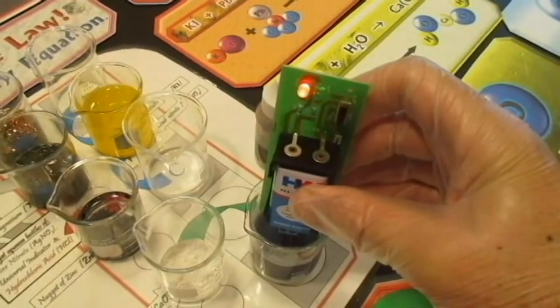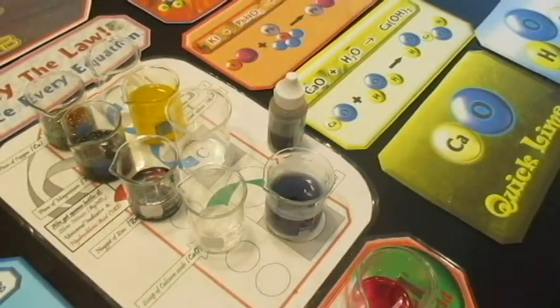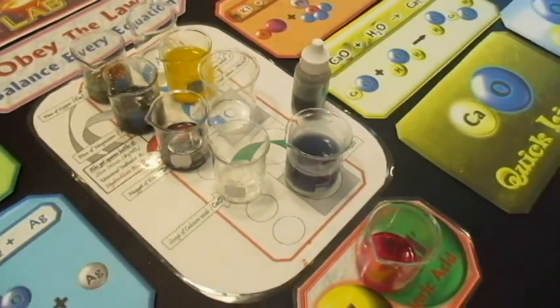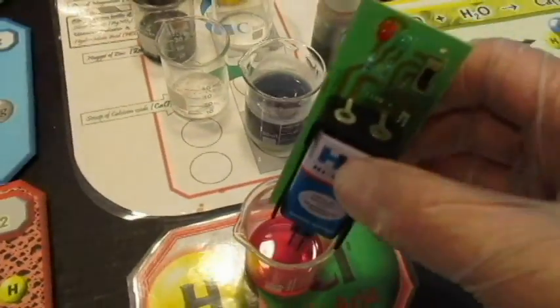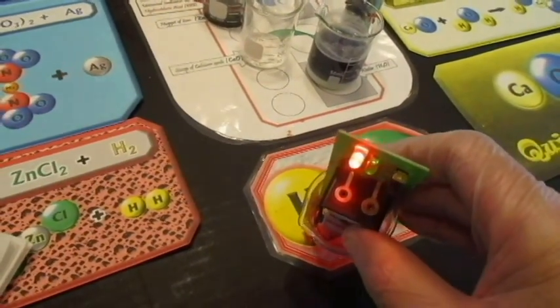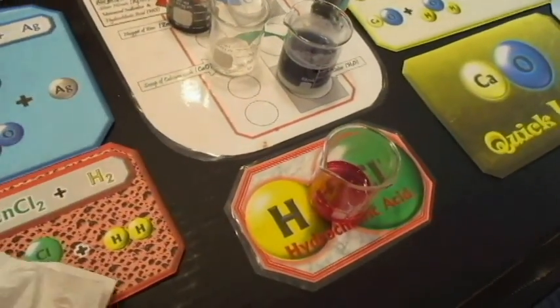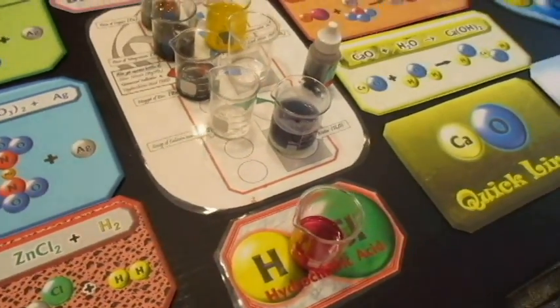Does that conduct? Okay. Clearly it does. So we've got good conductors, that's electrolytes. And what about, well, we still have this acid here. Let's check for this acid. Is acid a good conductor? What do you think? Is acid a good conductor? Acid is actually the best conductor, the best electrolyte because of that moving proton.